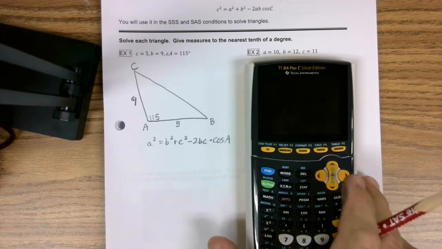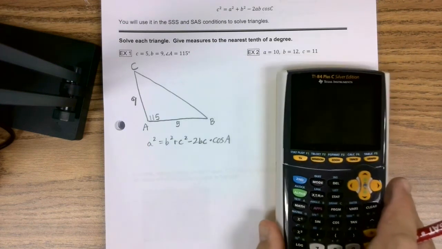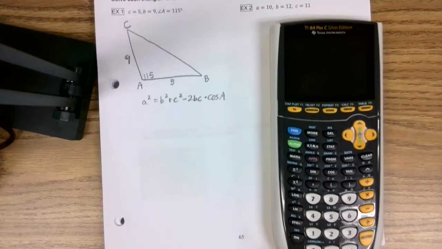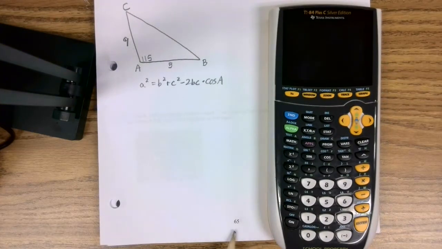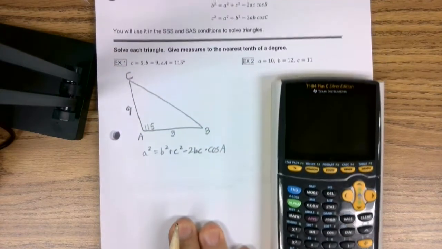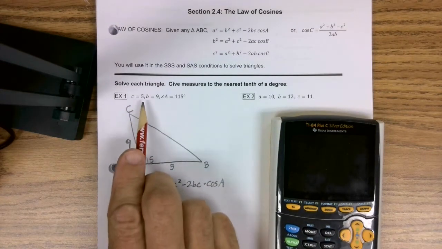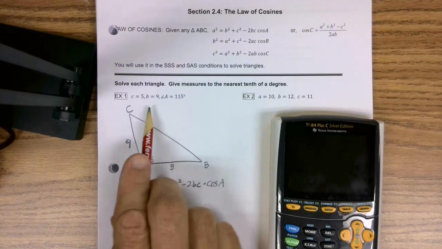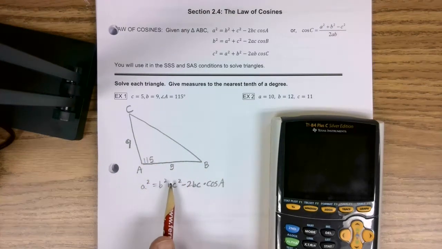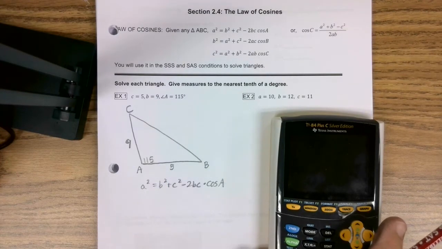All right, packet lesson 2.4, Law of Cosines. We need to be on page 65, so get there. I'm just piggybacking the pre-lesson, and I've already begun this problem in your pre-lesson. So we're just going to start plugging things in where it belongs and find out what happens.